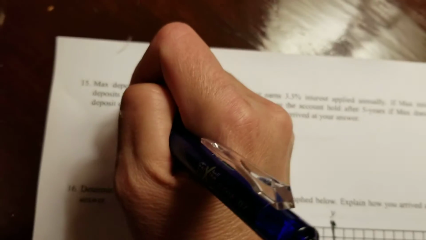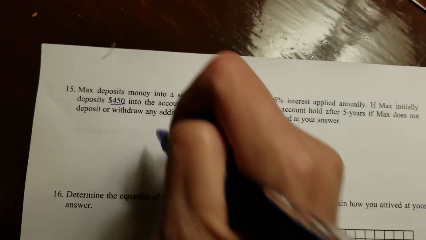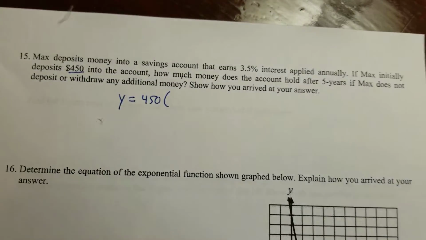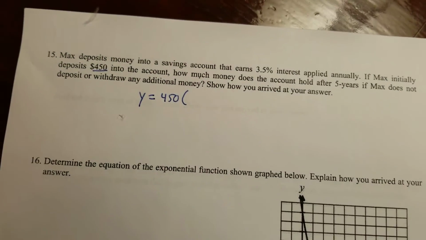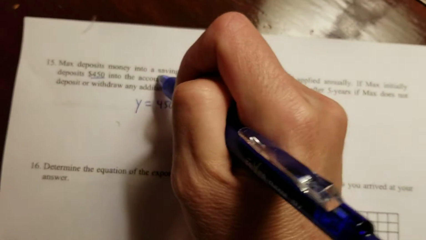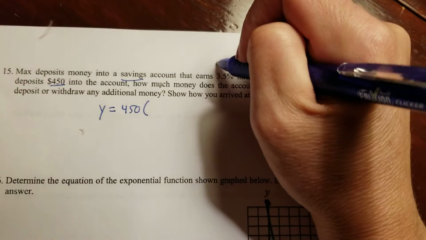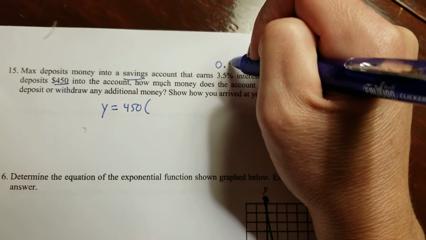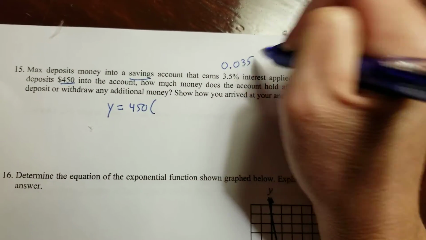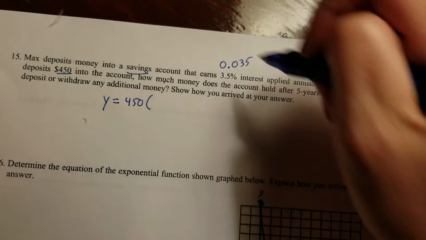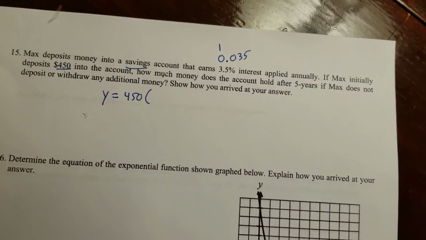All right, so we're starting the account at $450. We have a growth factor. We're going to grow because it's in a savings account. And we need to turn 3.5% into a decimal. So that'd be 0.035. And since we're growing, we're going to add a 1 onto that.